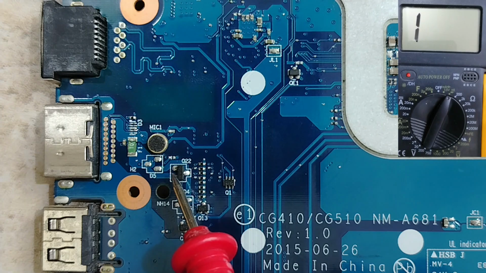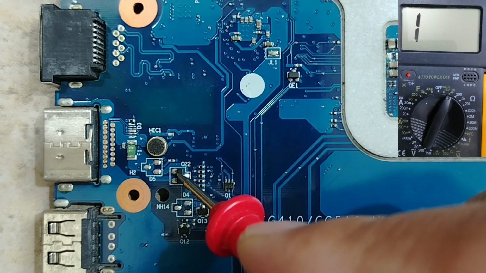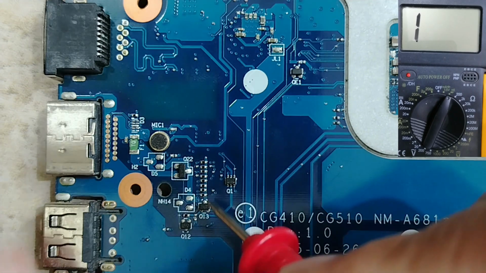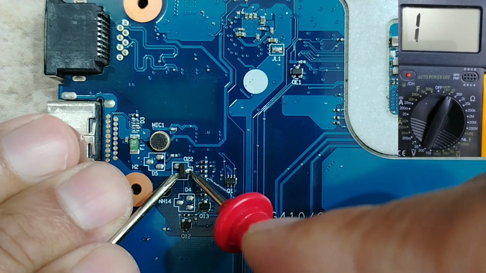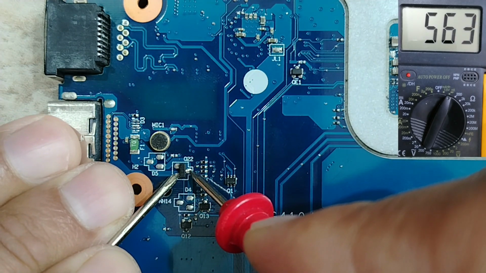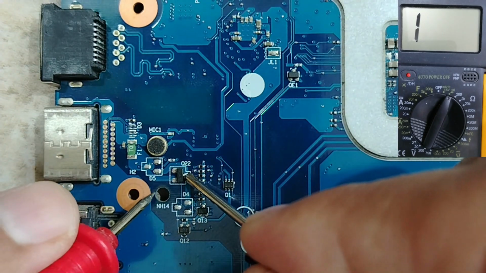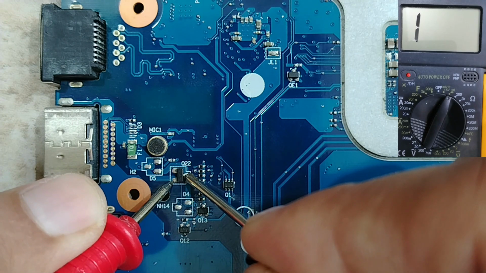We have Q22. This is a transistor, and always we have the base, collector, emitter. Between collector and emitter we have a reading, so this is a good transistor. If we swap the probes, of course we should not get any reading, as you can see.